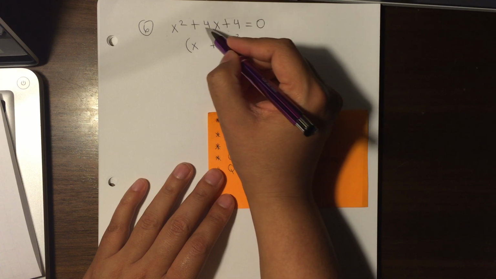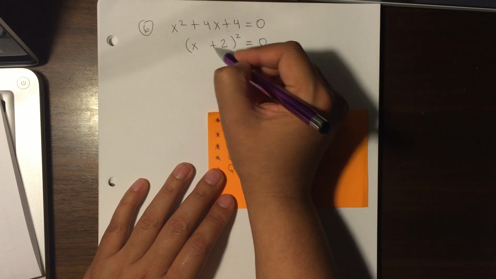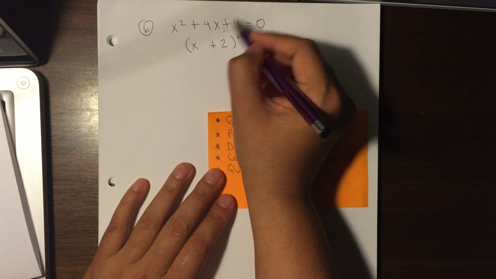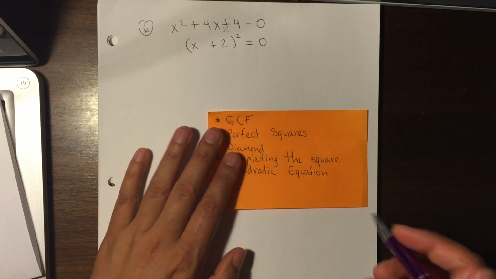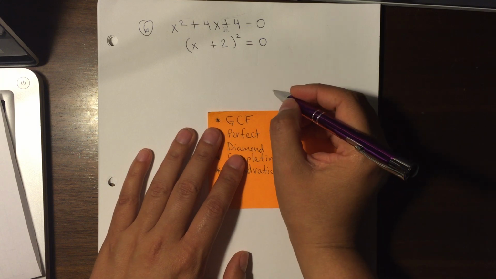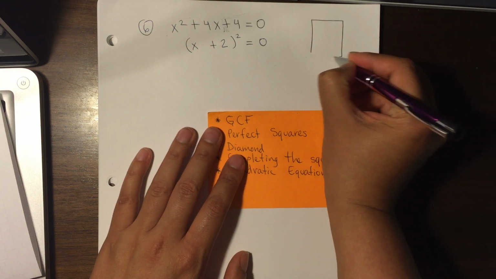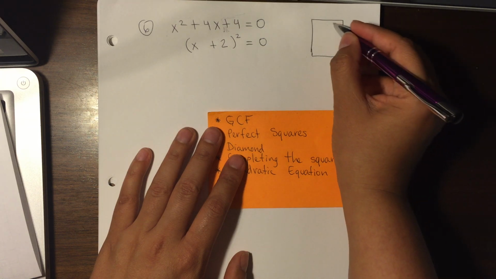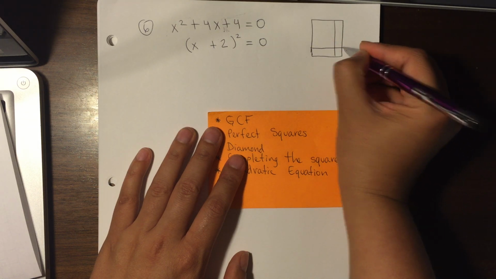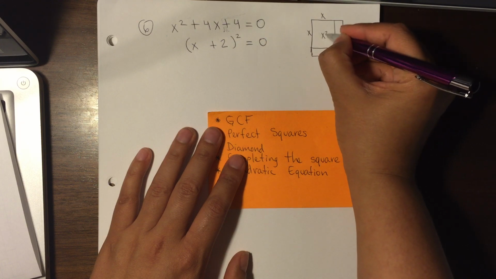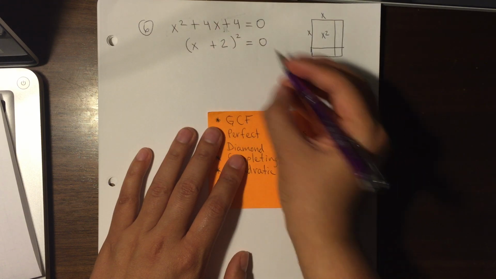Now remember, these should be half of the middle term, but also the square root of the last term to be perfect square. Okay? And if you want to look at that on how it would look with the area model, this means x times x, which is x squared, is this part right here.